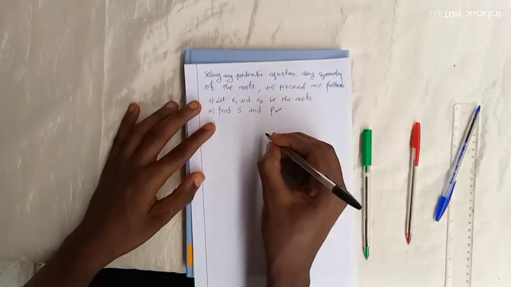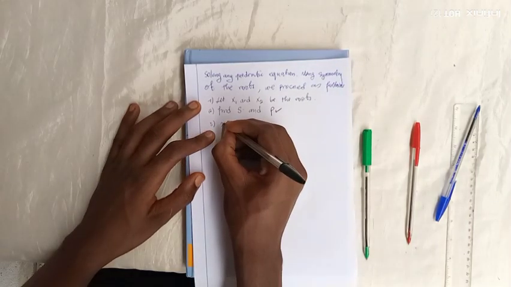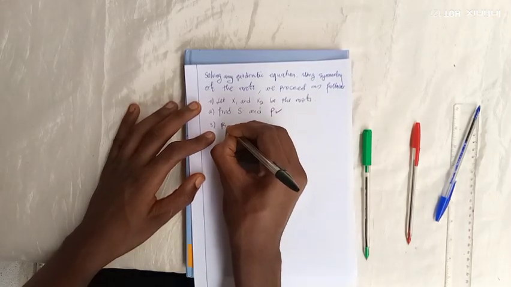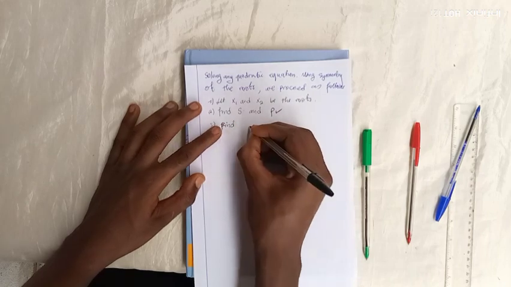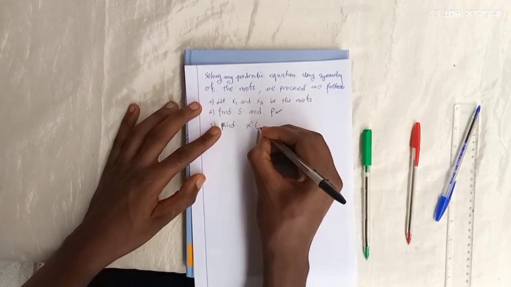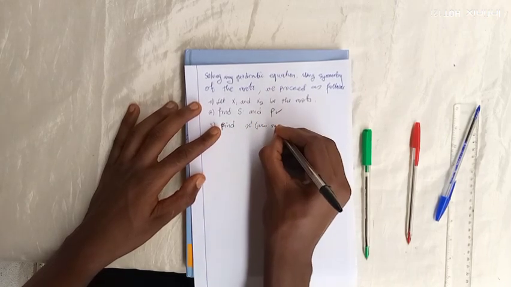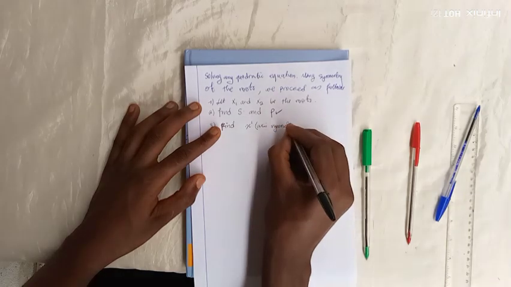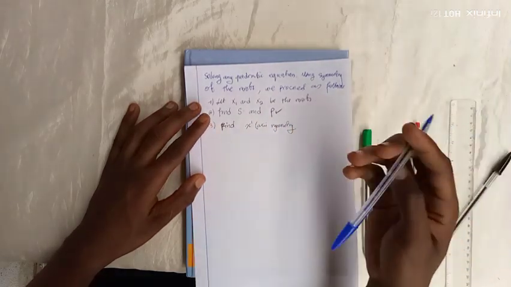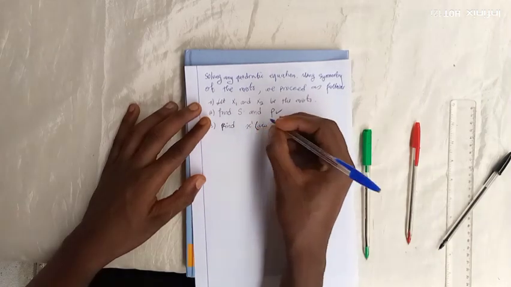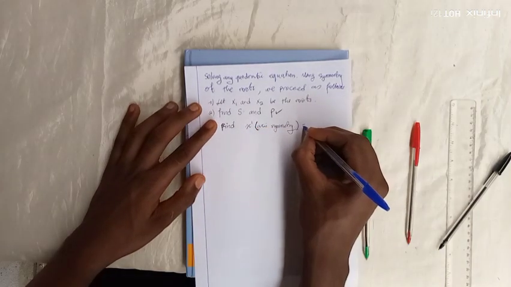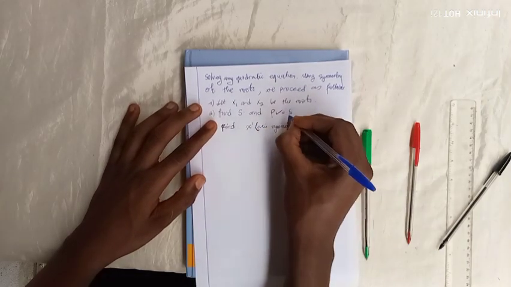The third step, you look for the value of x prime, the axis of symmetry. Follow the previous discussion and you'll see all those values. The product of roots, we said, is c over a.